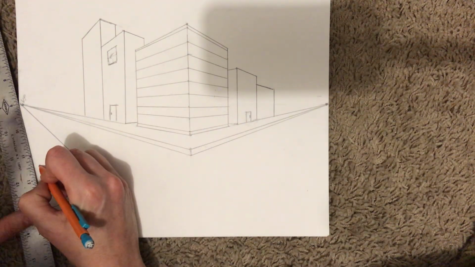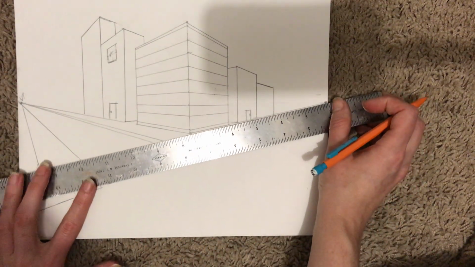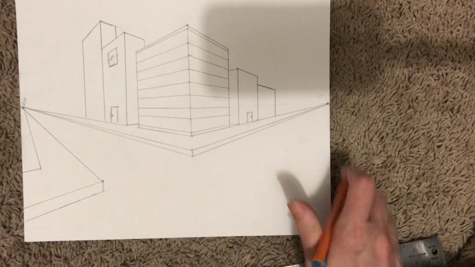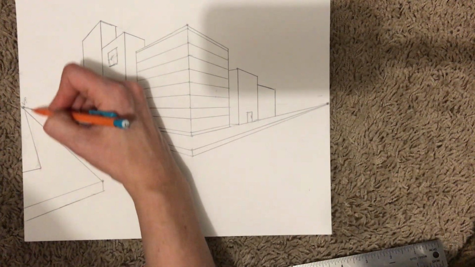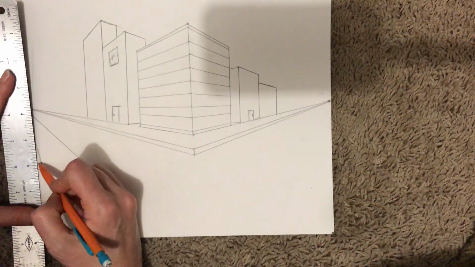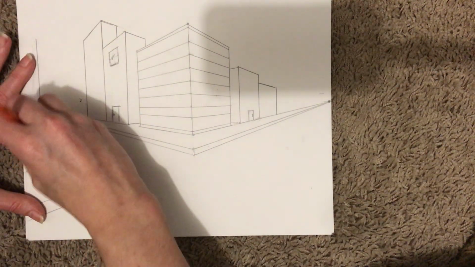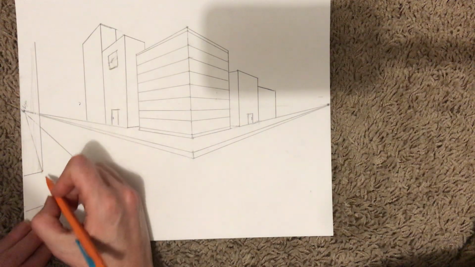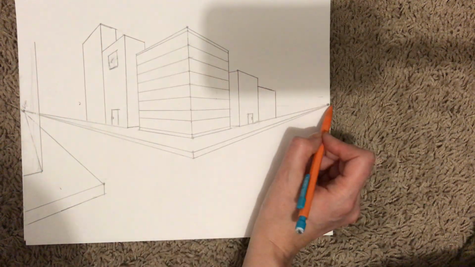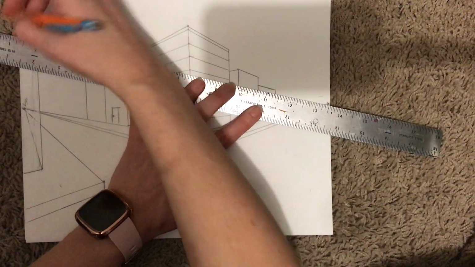And I can put a dot here, and then use the opposite side vanishing point. Which potentially means there could be a building right here, and that would be a vertical line if I wanted a building right here. Which means all of this would go away. And then the top of this building would go to the opposite vanishing point.